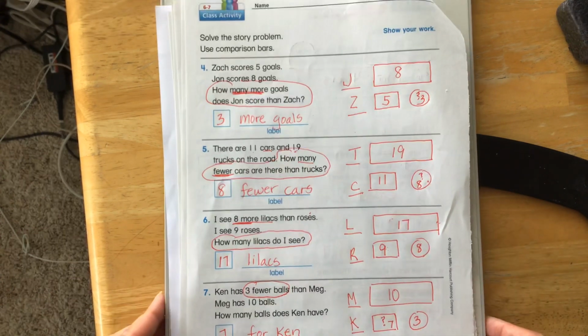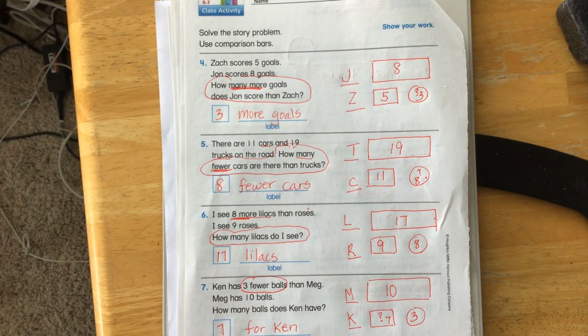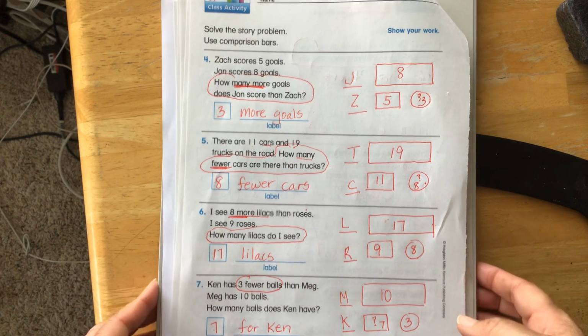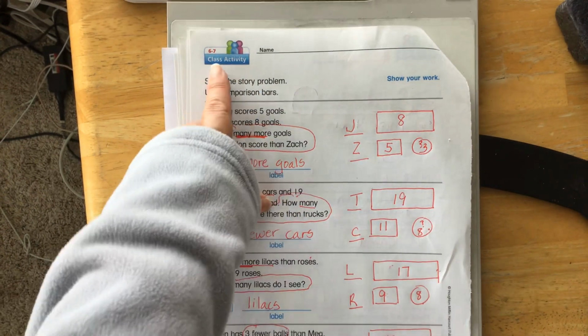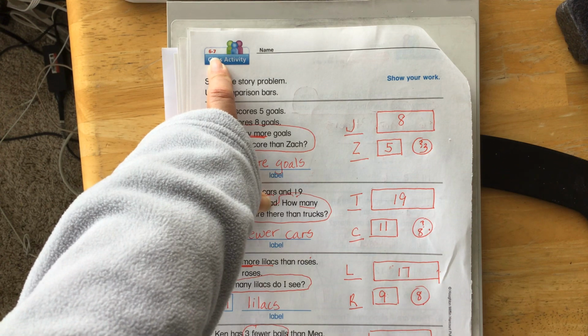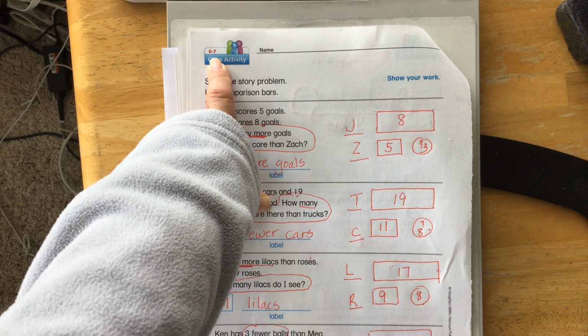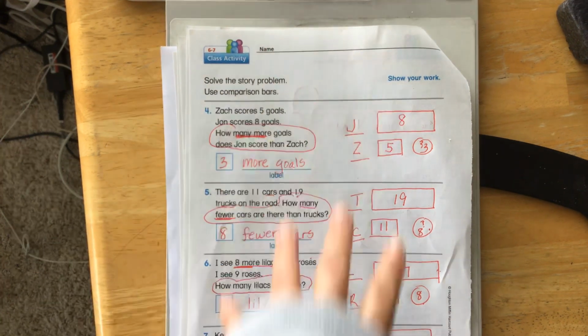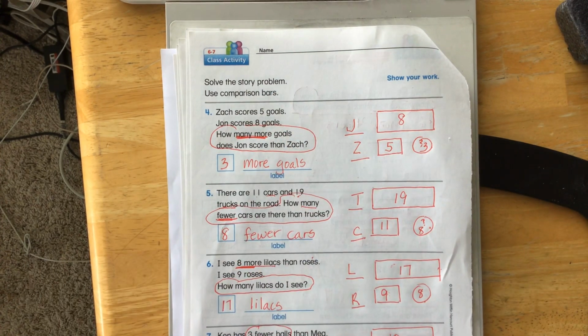So this is what you should have. If something didn't seem right, see if you can go back and make some changes. Now what I want you to do is go and find the homework that goes with 6-7. Remember, there's the remembering side, and then there's the homework side. The homework side will have comparison bars, and I want you to try and do those on your own. Good luck.